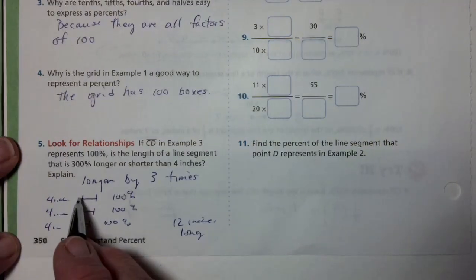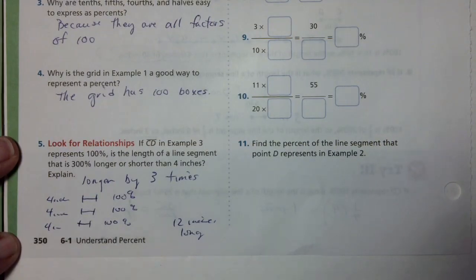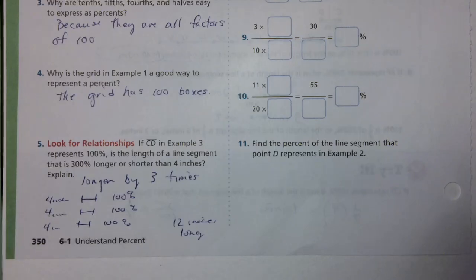Every one of these represents 100%, 100%, 100%. Each one of those is 4 inches. So it would be 3 times 4 or 12 inches for 300%.